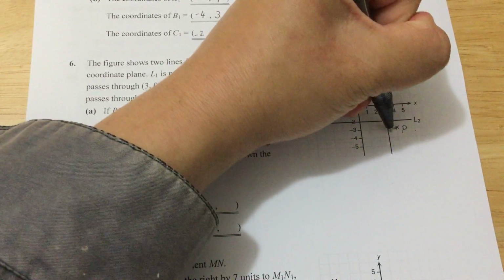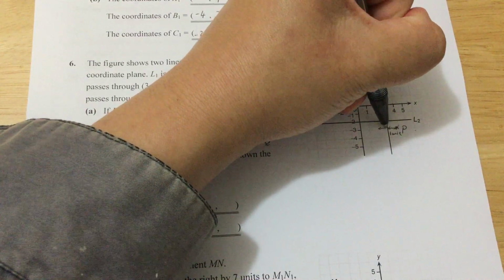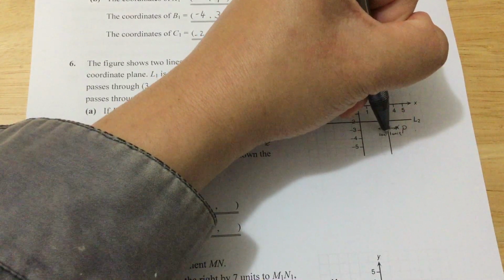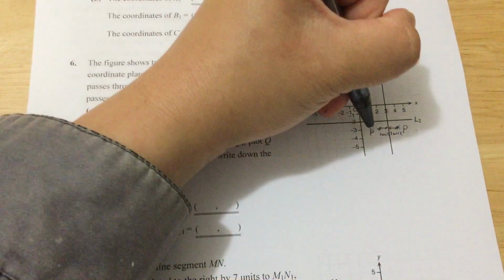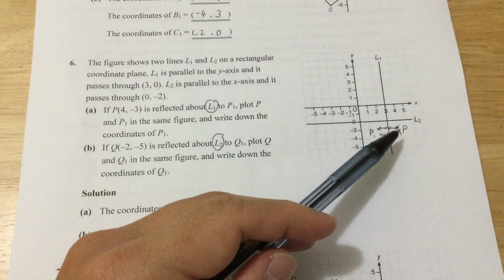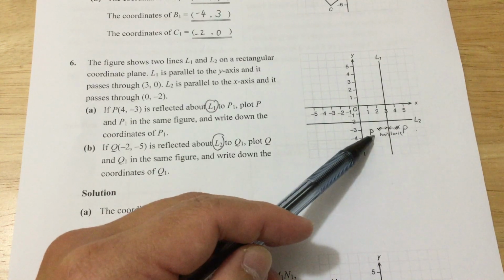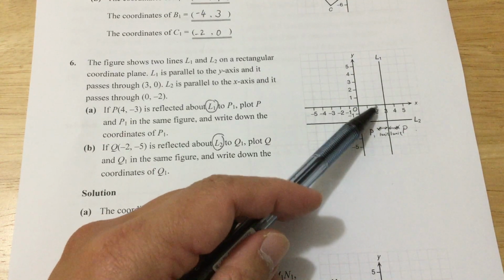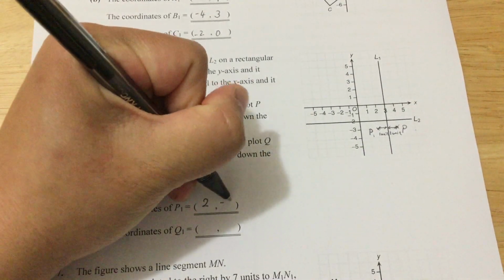This is 1 unit. So we have 1 more unit for the image. This is P1. 1 unit for this one, and 1 unit for this one. So the P1 will be here. That is 2, -3. So the coordinate this time is 2, -3.